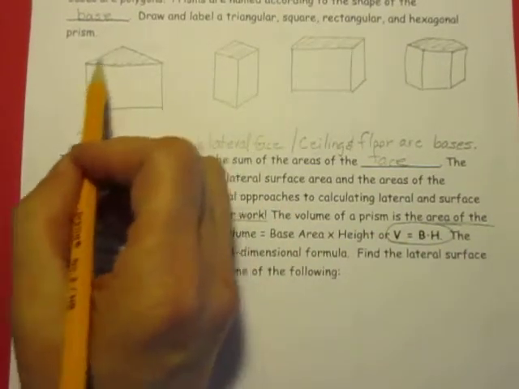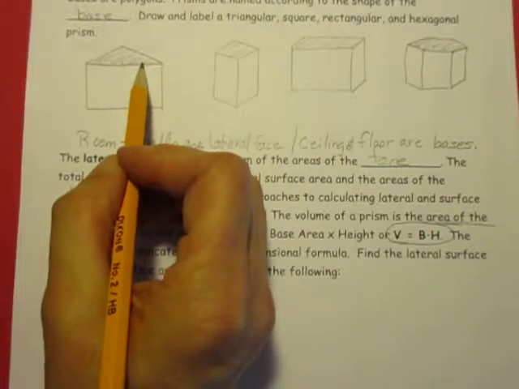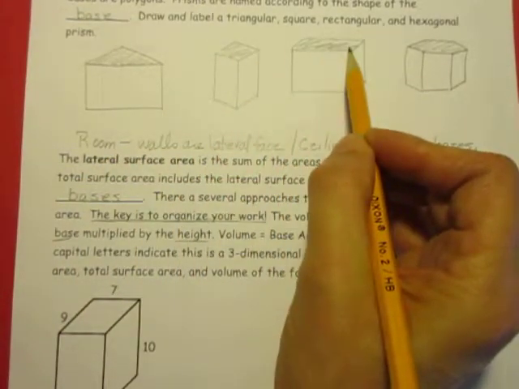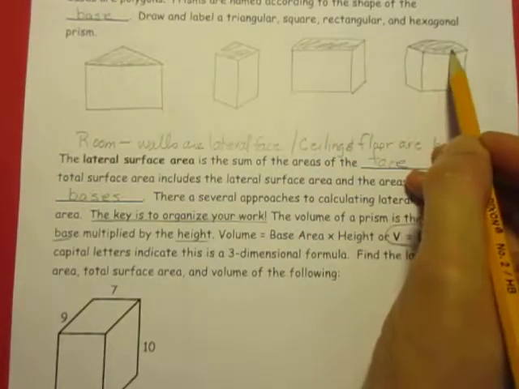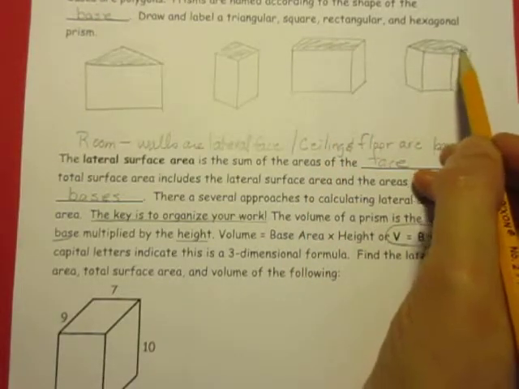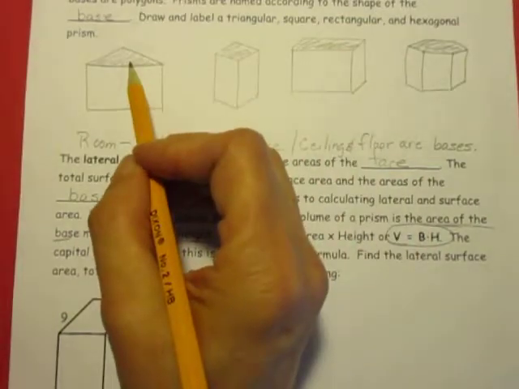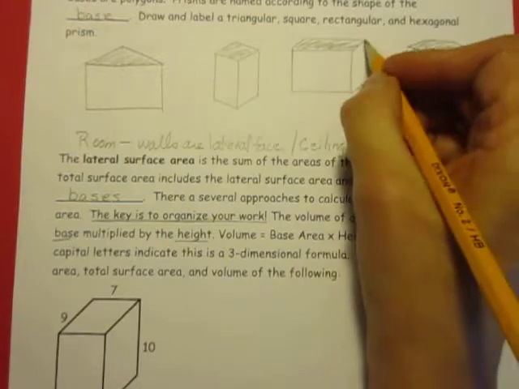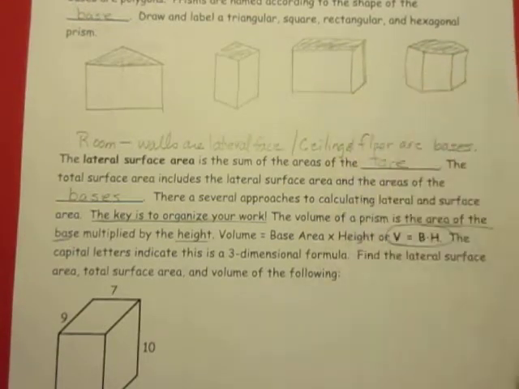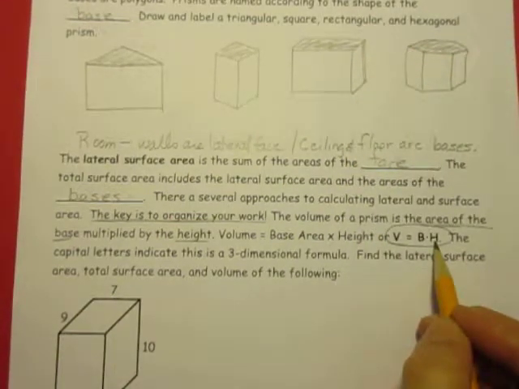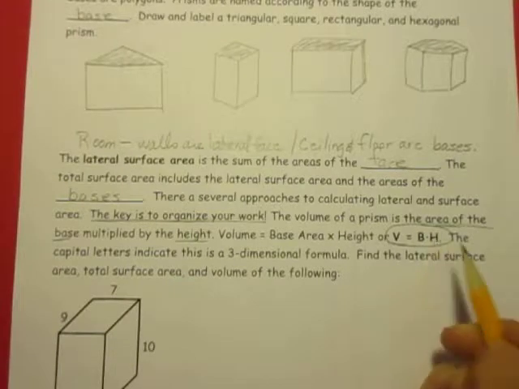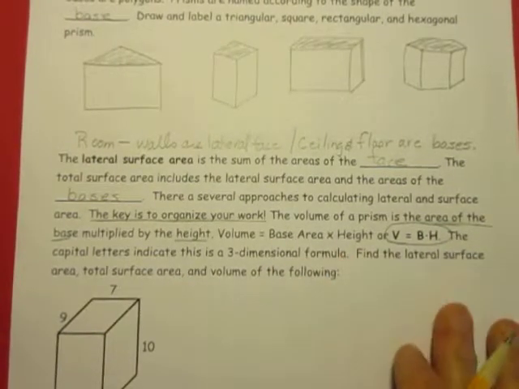The base, in this case, is a triangle. Up here, the base is a square. On this one, the base is a rectangle, and here the base is a hexagon. So that's where I'm saying you have to kind of decide what your base is going to be. Once you find the base of each of those areas, then you multiply it by the three-dimensional height. And that's why this height is different than the two-dimensional, and that's why we are labeling it with a capital H. Okay? Hopefully this will all fall together as we get going.